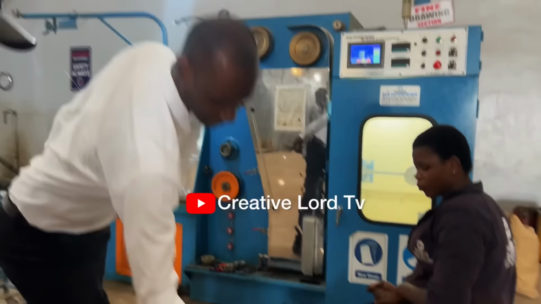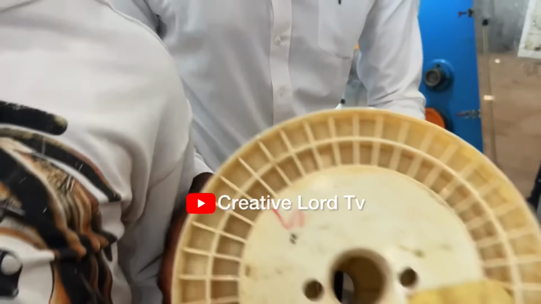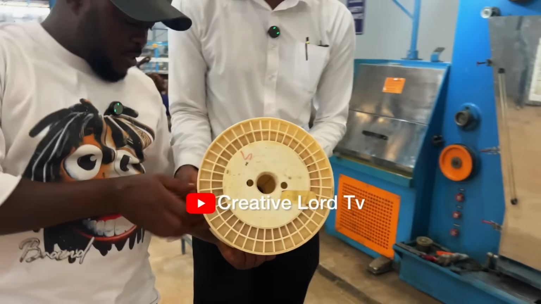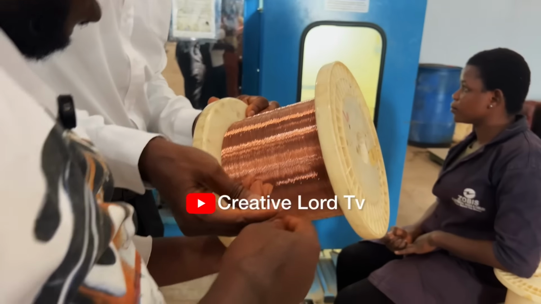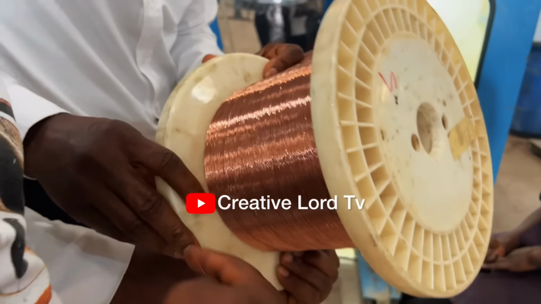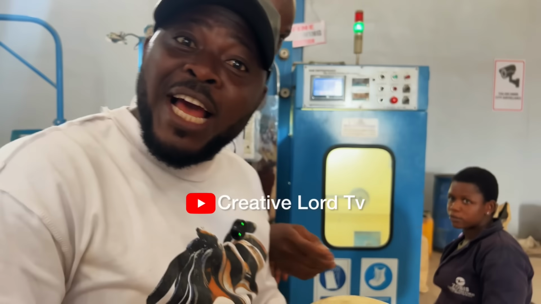Okay, this was bigger, and this is smaller. So now it will draw it to a smaller dimension. Wow. So that is why it's called fine wire. Fine wire, for production of flexible cables. Produced in Nigeria, in Anambra State.